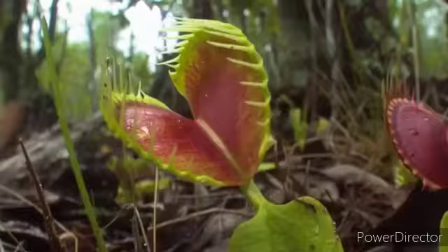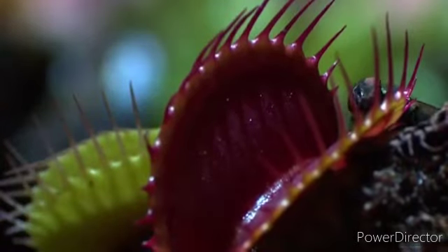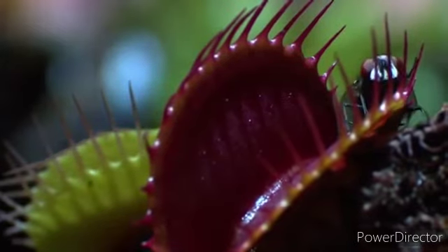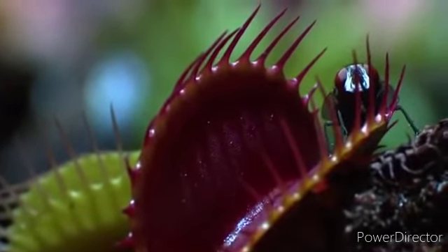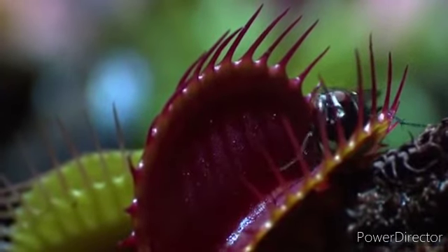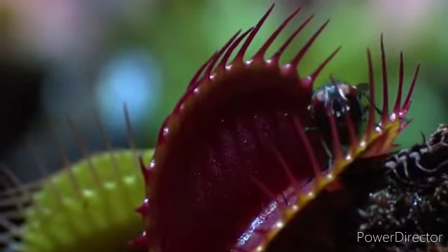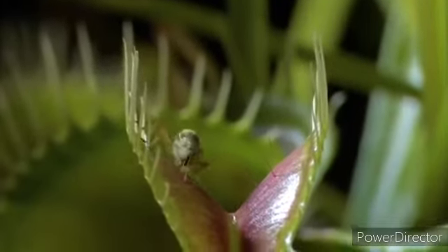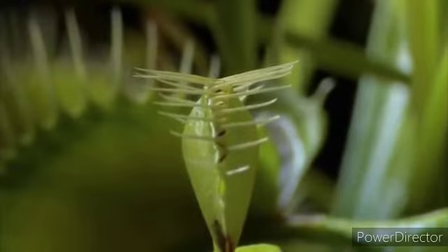Due to pressure and suffocation, that animal will die. After that, this plant will secrete some digestive juices, due to which this animal will be digested totally. After digesting that animal, the boxes of that plant open again. You can see the total process in this video.